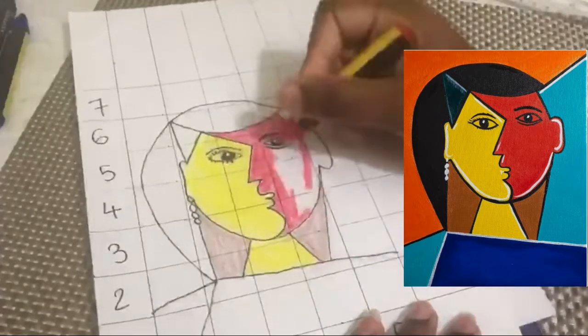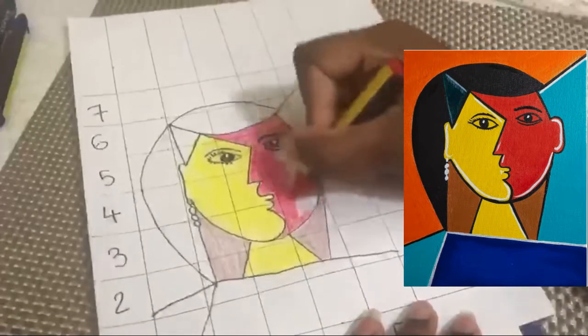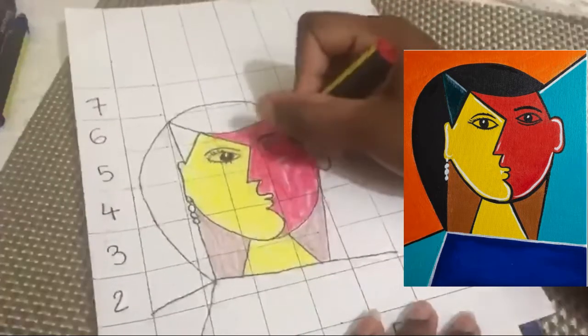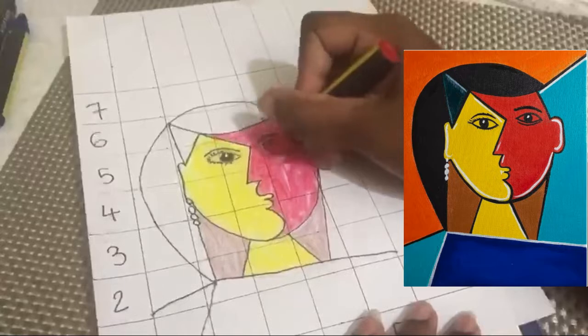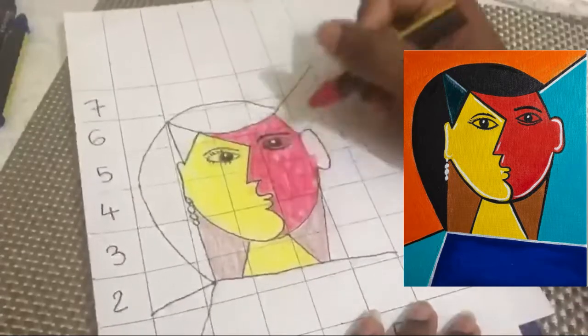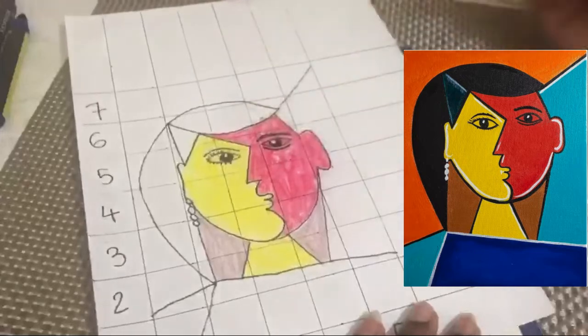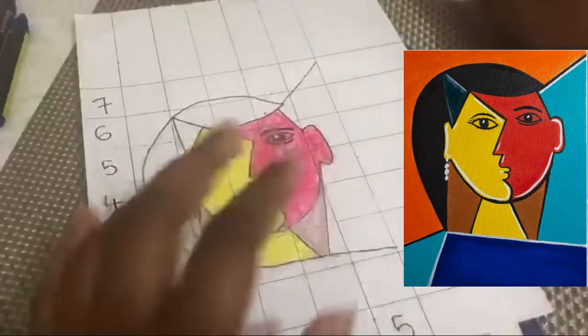Making sure not to get the red on the yellow section. So now I have my red section filled in.